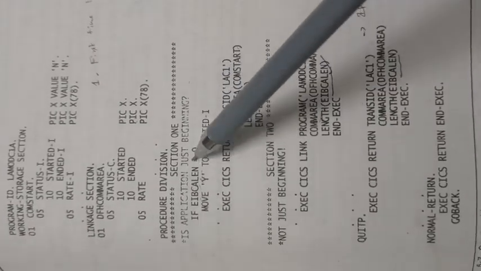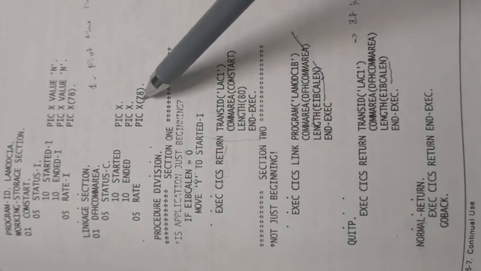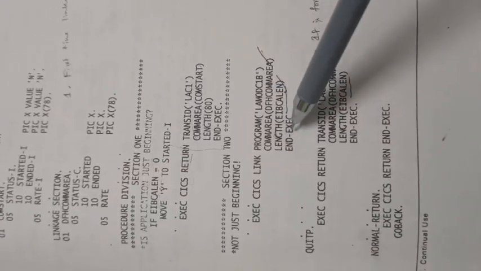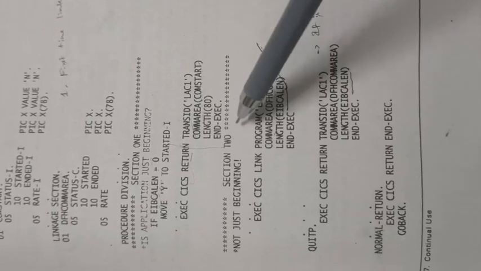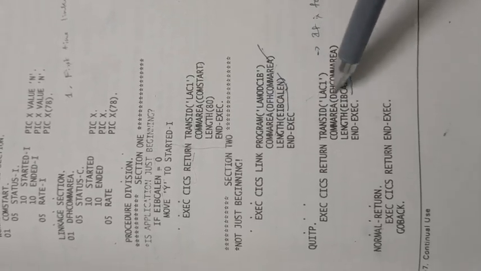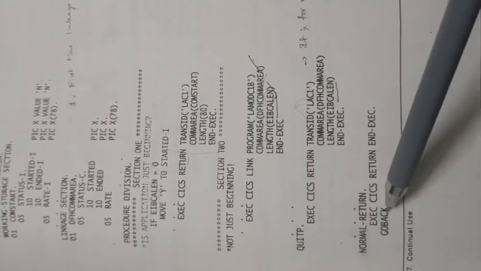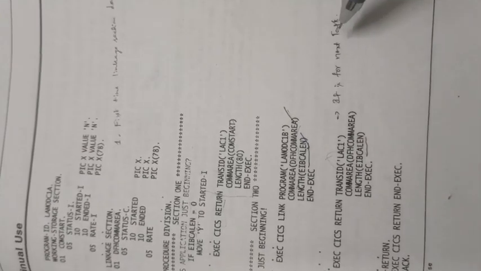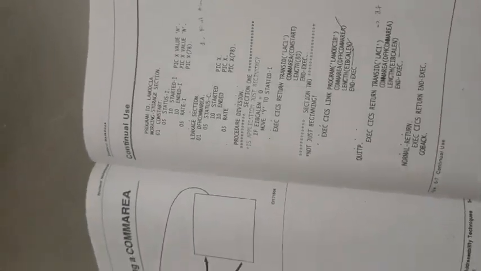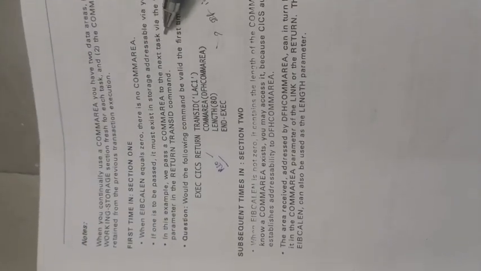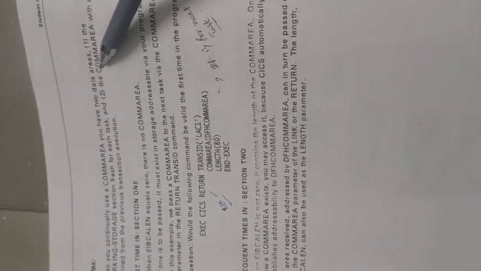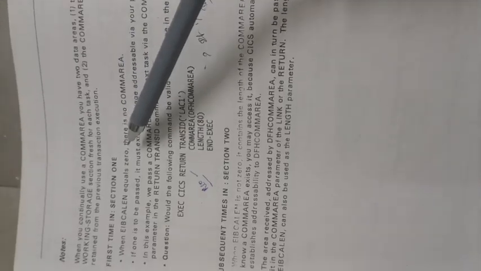Only for the first time, when EIBCALEN is 0, you have to use the first-time data. Here in the link COMMAREA, they use DFHCOMMAREA for the second time. So we can identify that this call is for the second time. Similarly, in return transaction ID, they are calling for the second time. It is for the next task here. This is what explains the task: the COMMAREA having two data areas, same as whatever I explained, the same text.